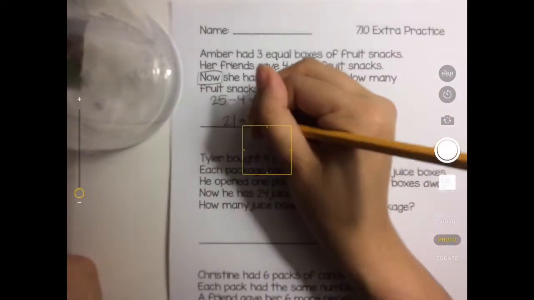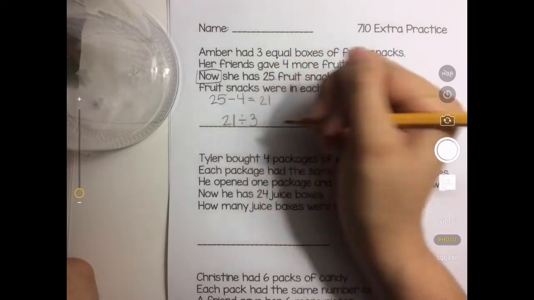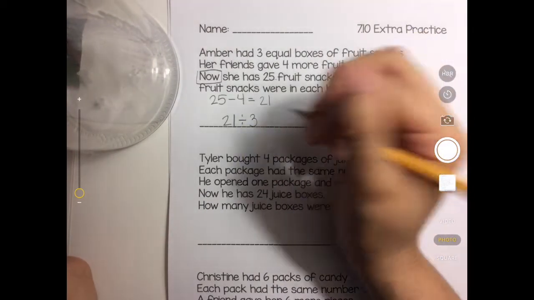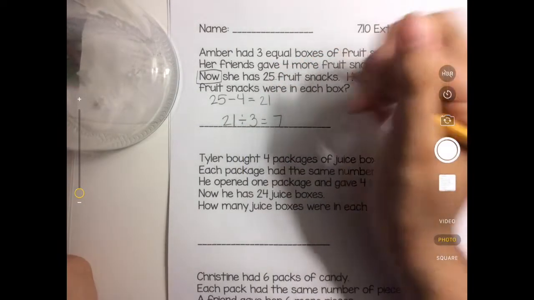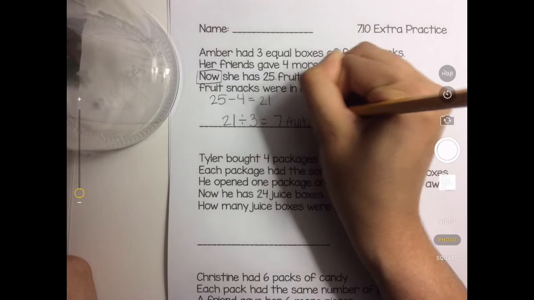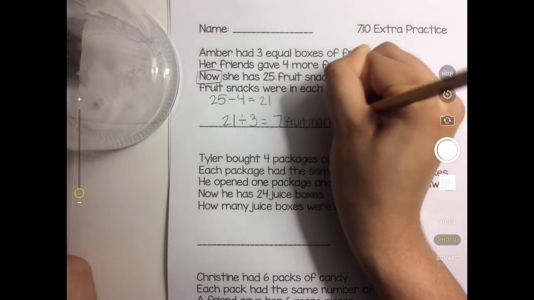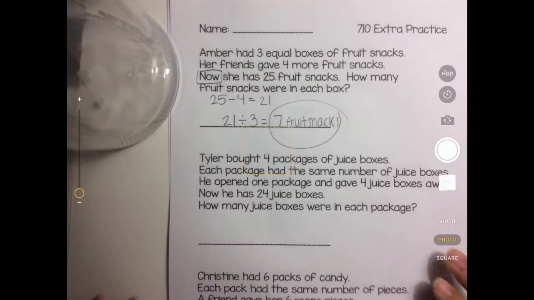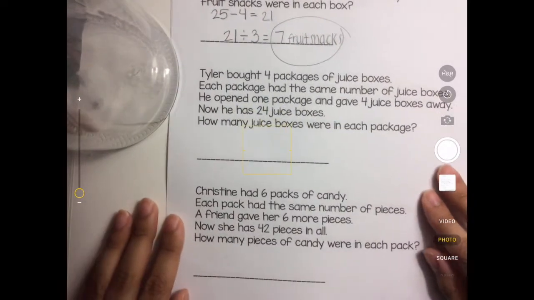And we have to divide 21 by 3 boxes to find out how many snacks were in each box. 21 divided by 3 equals 7 fruit snacks in each box. Awesome job. Next question.